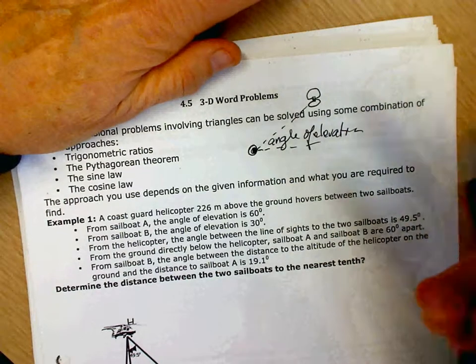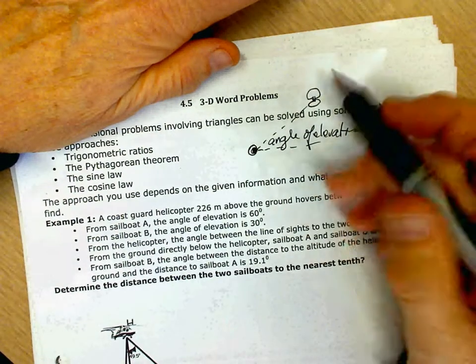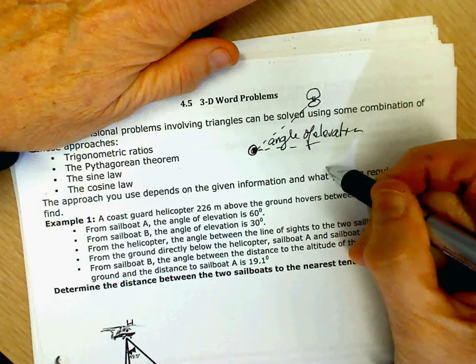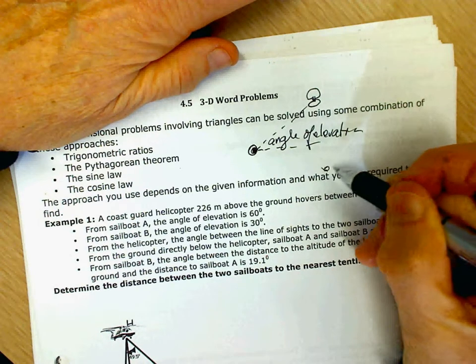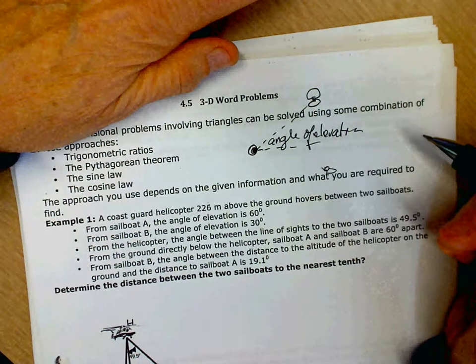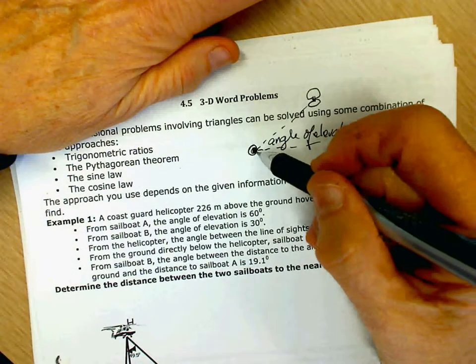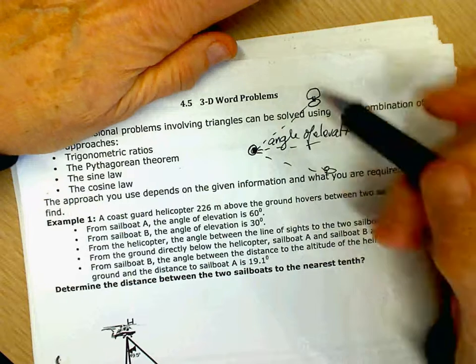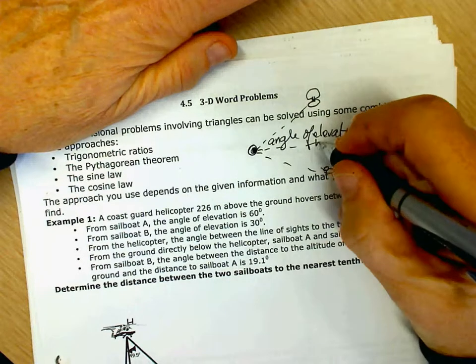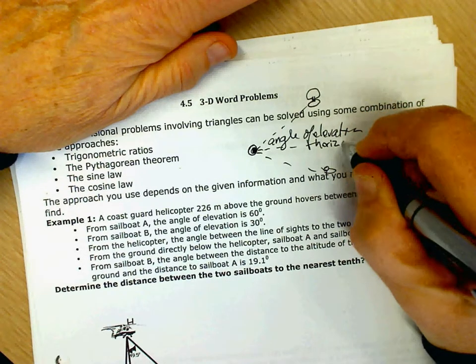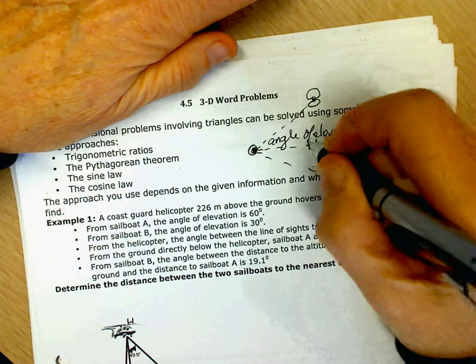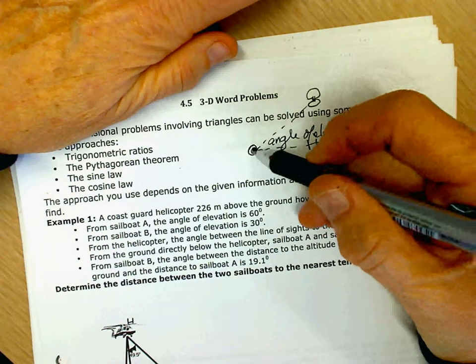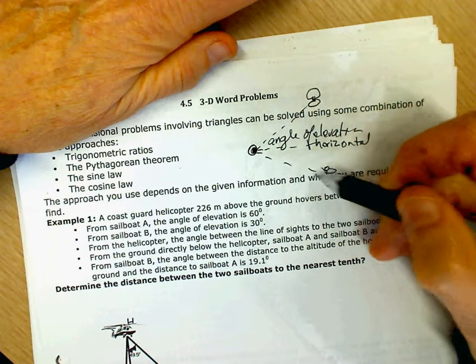Now, let's say this is an eyeball looking down at a mouse. Little guy with whiskers and everything, right? Now this is the angle of depression. It's between the horizontal, that's the horizontal line, and the line of sight to the mouse.